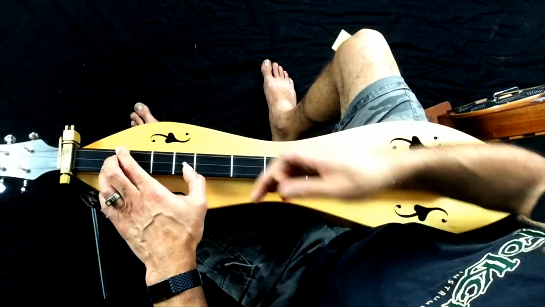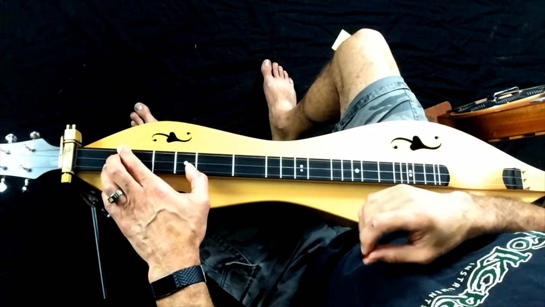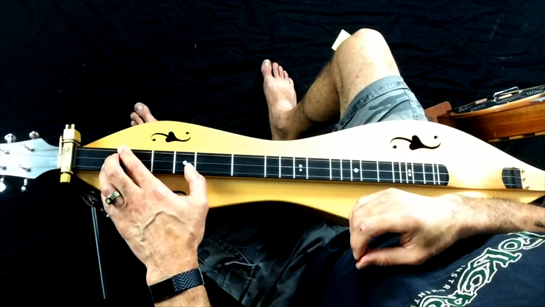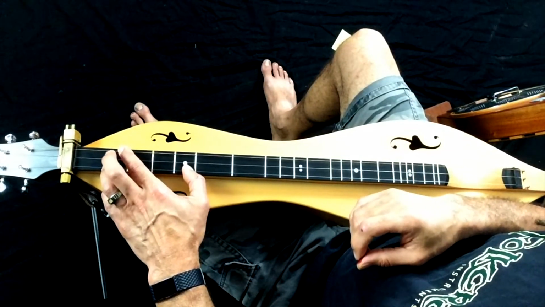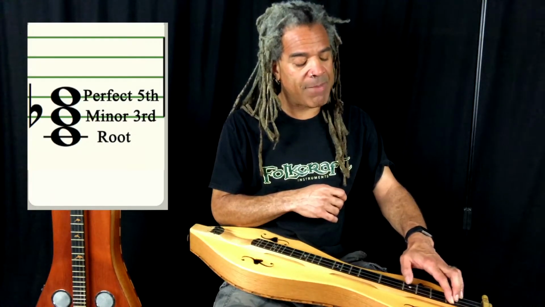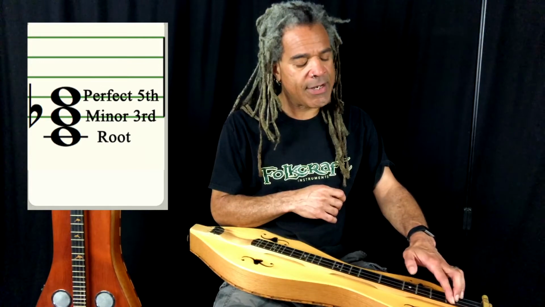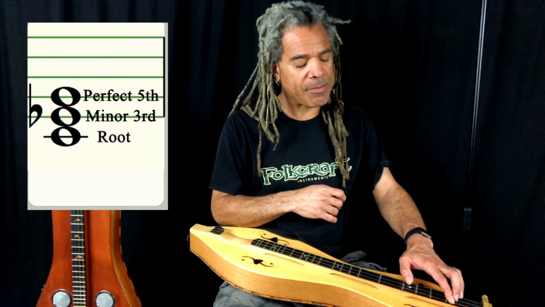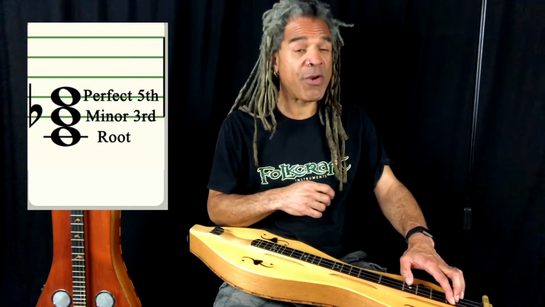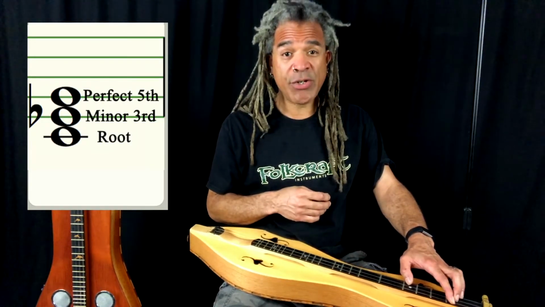Now, even though we're keeping the same shape, we still have the ingredients necessary to play this chord: the root, the third, and the fifth, but not just any third, because we're playing a minor chord. This is a minor third that we're playing here. The notes are E, G, and B for E minor. If this were an E major chord, that G would actually be a G sharp.